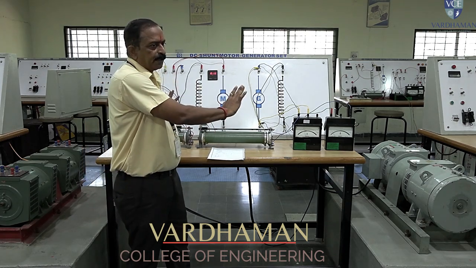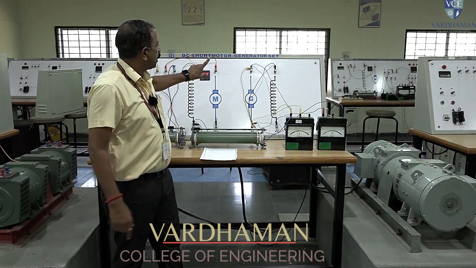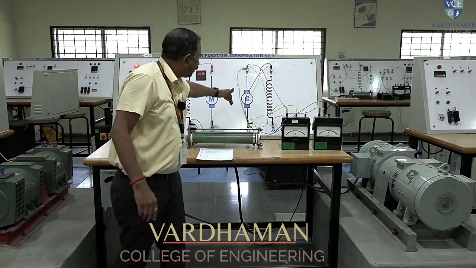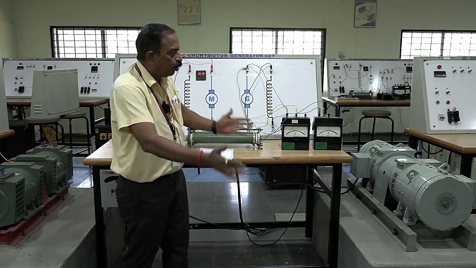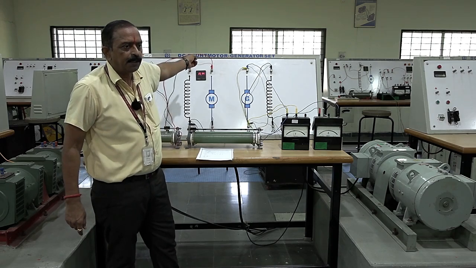The entire process is similar for the second experiment, which is the load test on DC shunt generator. The only difference is that the induced voltage side we kept as open circuit, but in that experiment we connect a load and test the performance characteristics of the DC shunt generator under load.